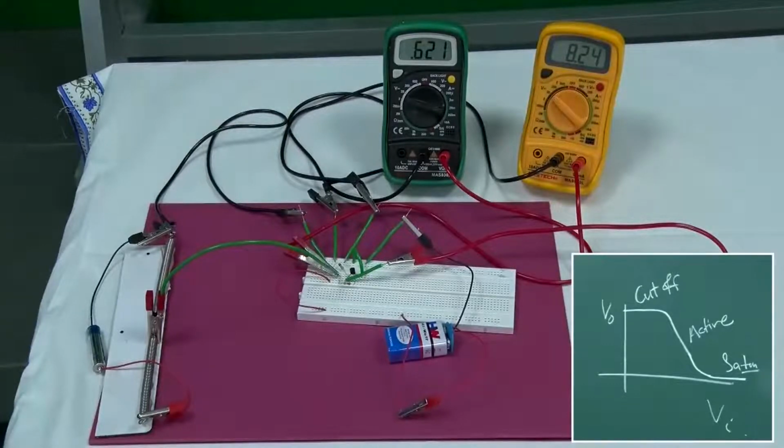So, what reaches base will be very small, a fraction of the voltage, 0.2, 0.3, 0.15 type volts on the base. But the input voltage that I am supplying from my battery, from the potential divider that I had made, is 0.620 at this time, and the collector voltage is 8.26.